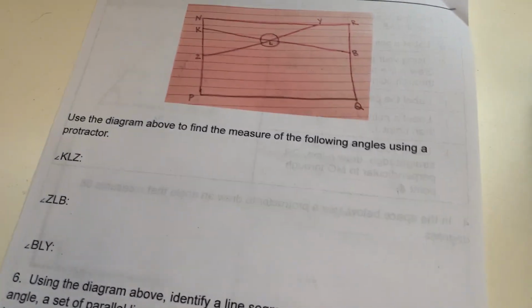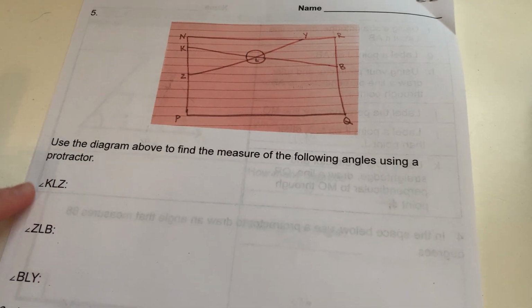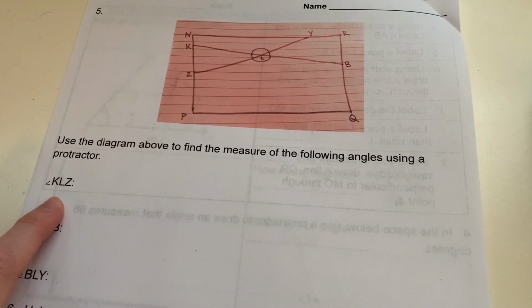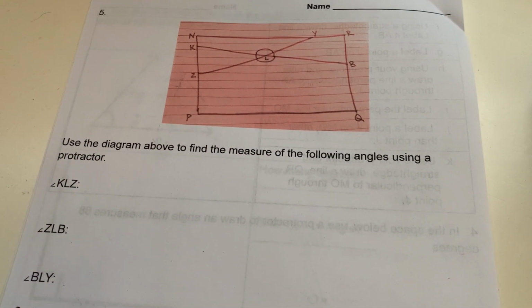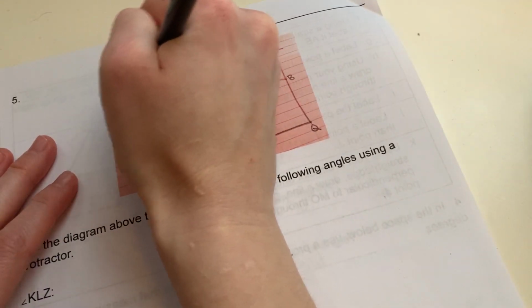We have one more page. So we're going to use this diagram above to find the measures of these angles using our protractor. So this is angle KLZ. Go ahead and solve that one on your own. All right, so I'm looking for angle KLZ, so that's this one right here.